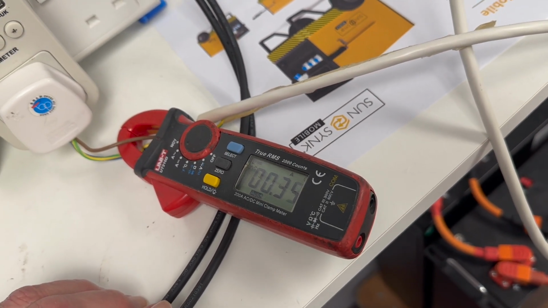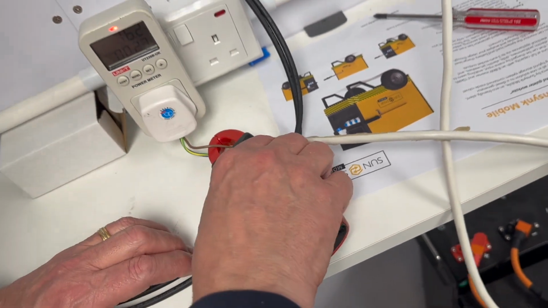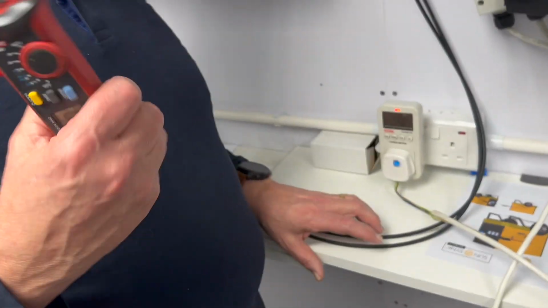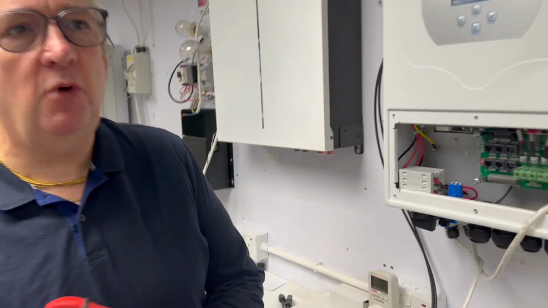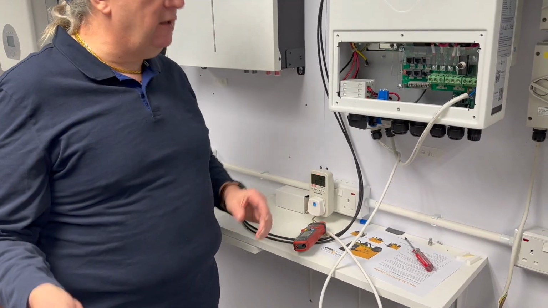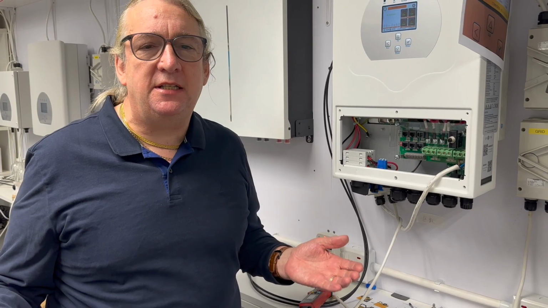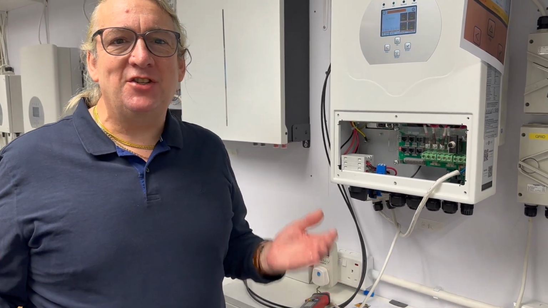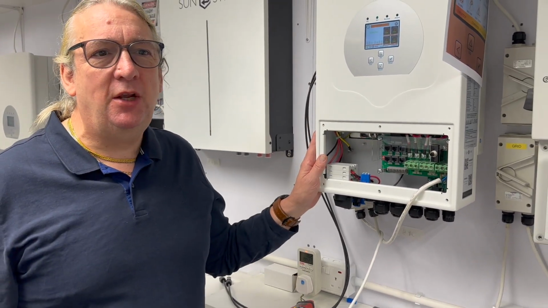0.35 amps showing. But this is not a true figure. 0.35 amps times 240 volts is what, 80 watts. So somebody says, oh my God, the inverter is drawing 80 watts. It's not. If it was drawing 80 watts, it'd be cooking.